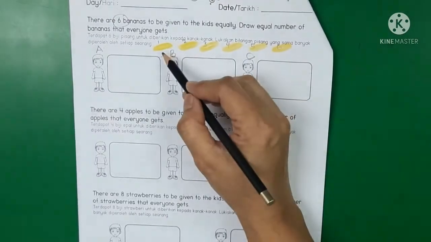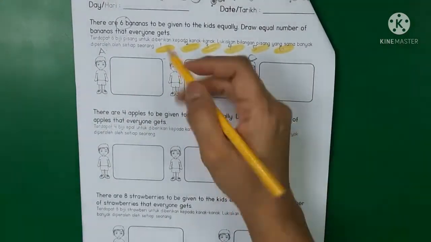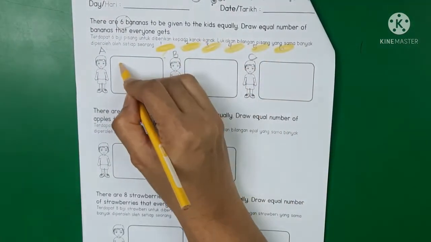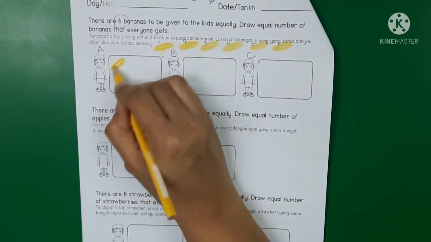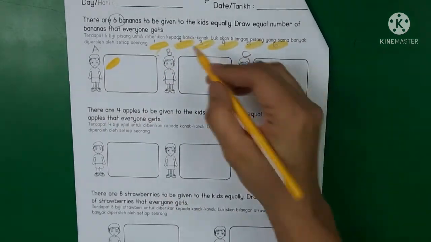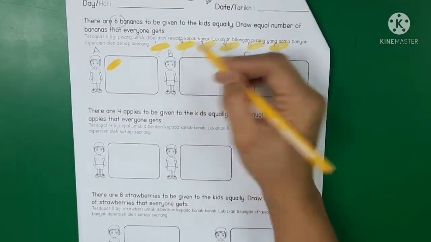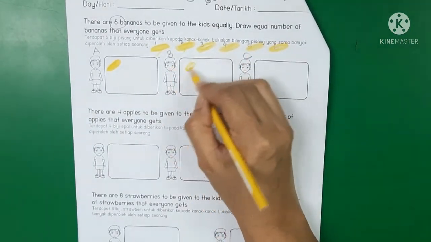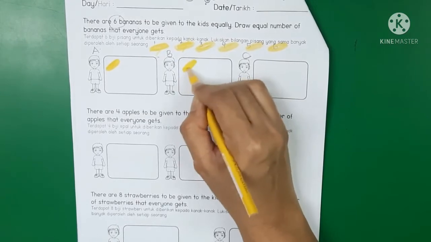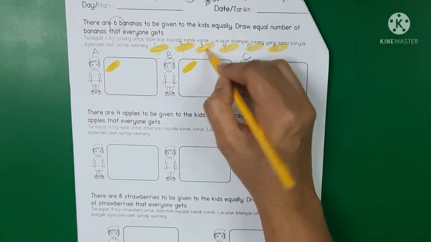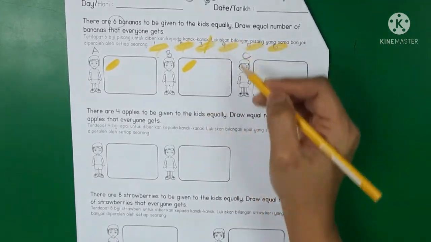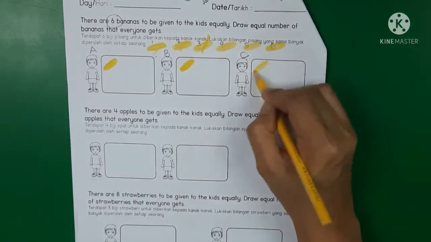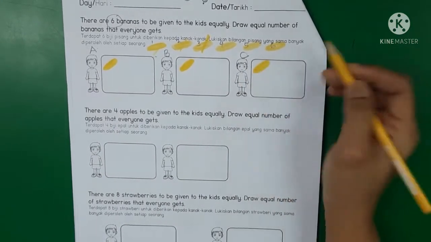Let's give the first banana to student A. Now the second banana, let's give to student B. The third banana, we are going to give it to student C. Right.